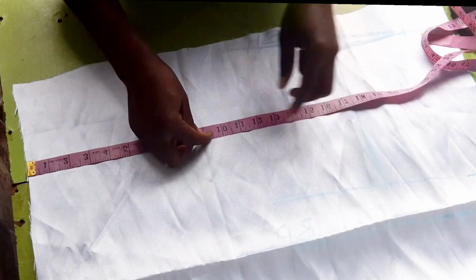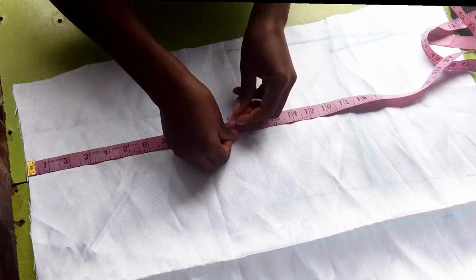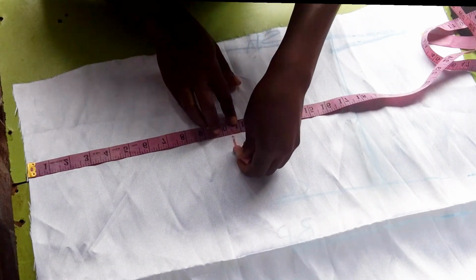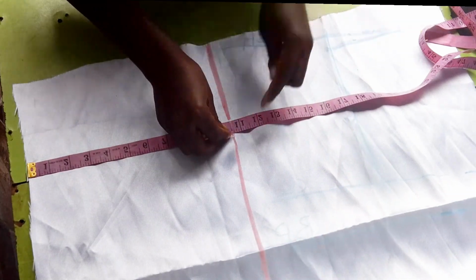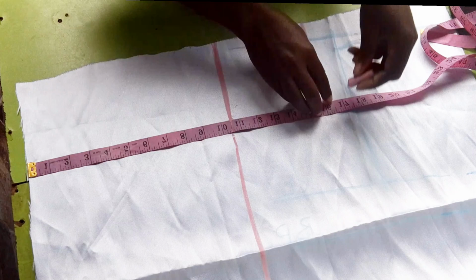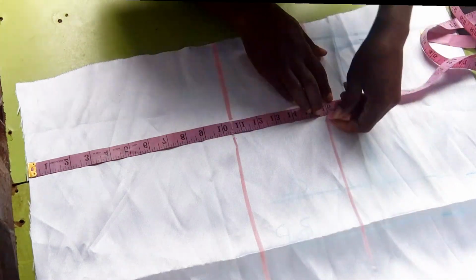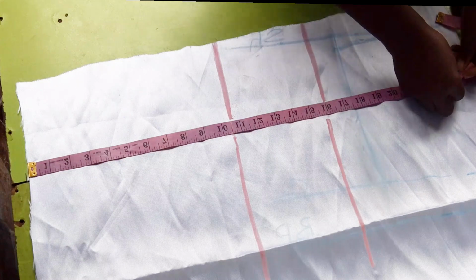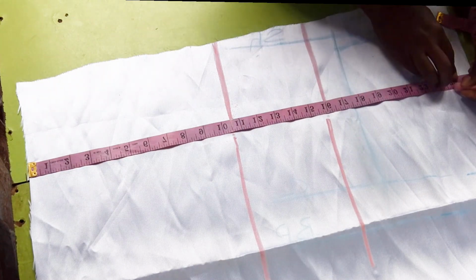I'm using the edge as my starting point. So I mark my shoulder to my bust point, which is 10.5. My shoulder to my half length, which is 16. Then my shoulder to my full length, my top length, which is 23.